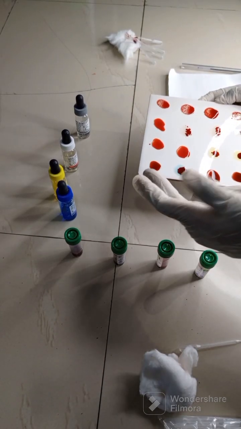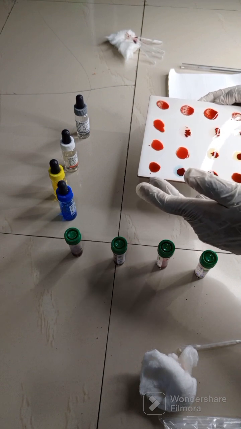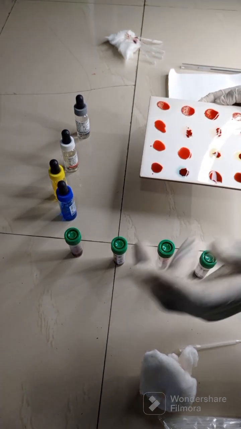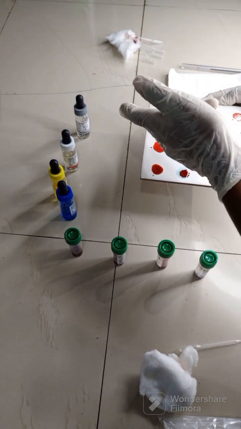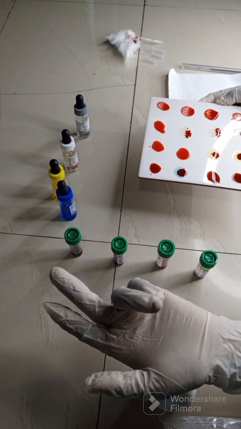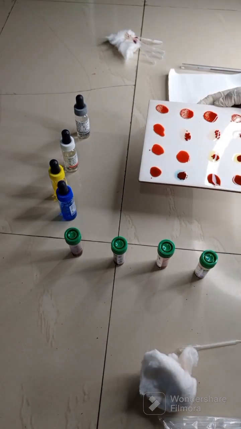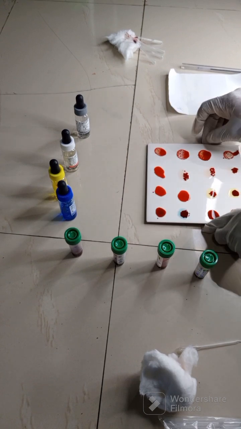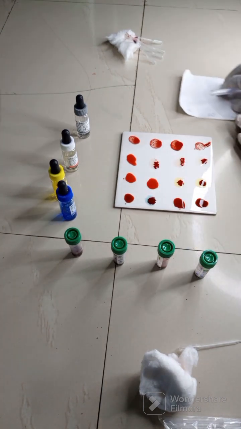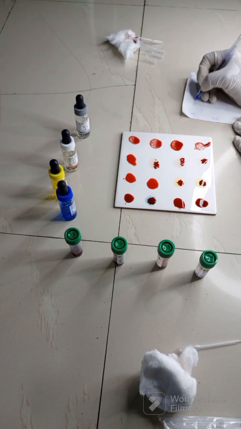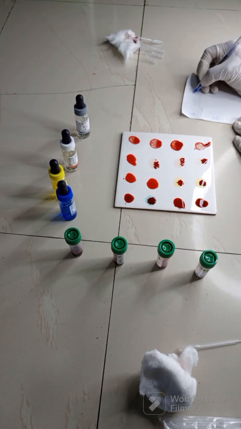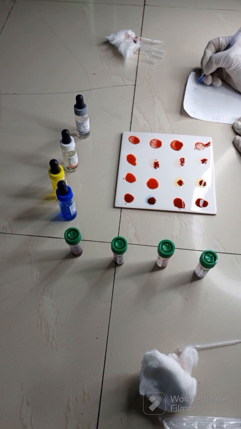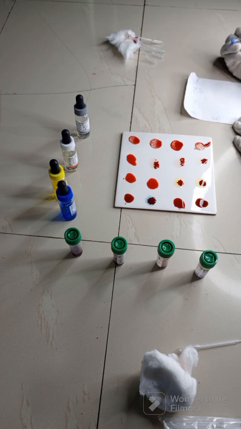Because there's no reaction here, it means the person is not blood group A. There's no reaction here, the person is not blood group B. There is no reaction here, the person is not blood group AB, of course. There is reaction here, the person is rhesus positive. So we can confidently write this first blood group to be O rhesus D positive, or you simply write it as O positive.